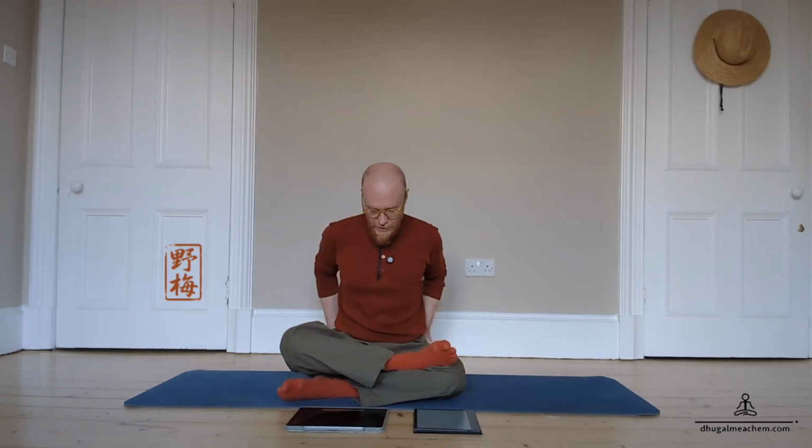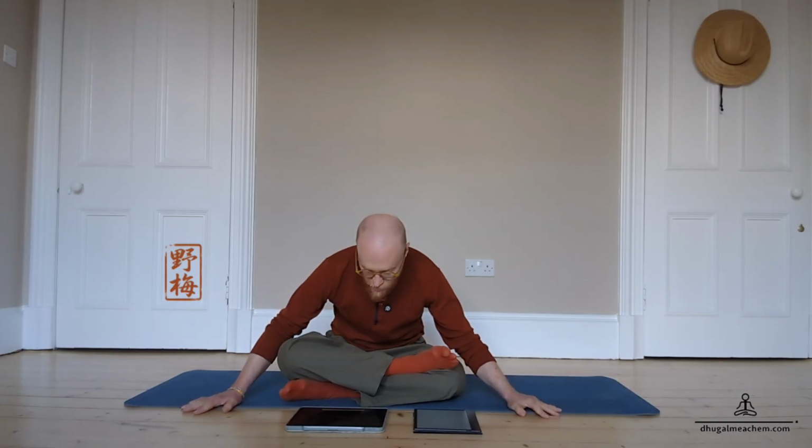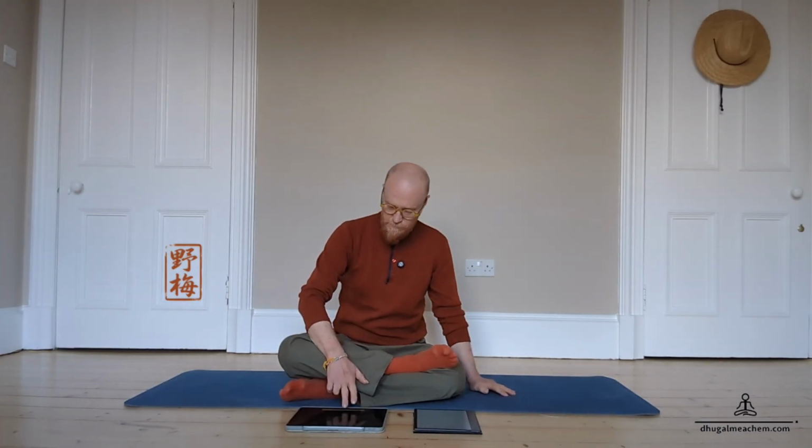You can sit like this with your right knee stacked on top of your left knee in the middle of your body. Or you could bring your right foot on top of your left knee. And with both of these poses, you're probably going to lean forward as I'm doing here. Experiment with both of these and see which one you prefer.